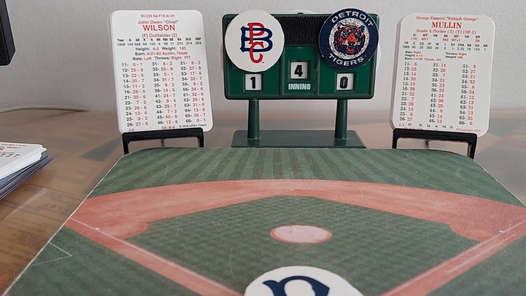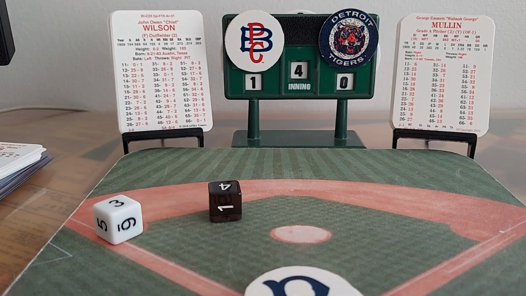Here's Chief Wilson. 4-3 is an easy ground ball back to the pitcher Mullin, who throws to first. 3 up and 3 down for the Pirates. George Mullin has retired 7 buckos in a row. We go to the bottom of the 4th.